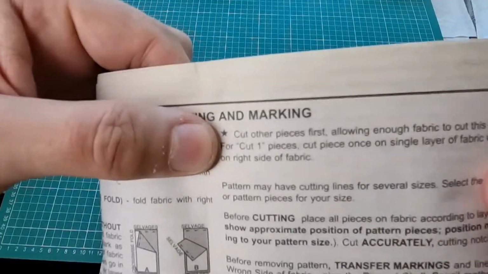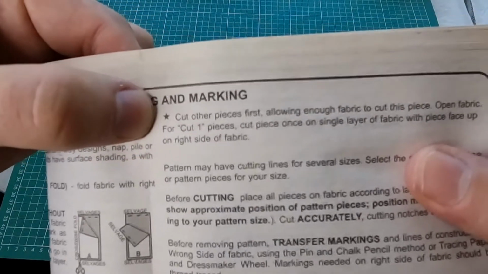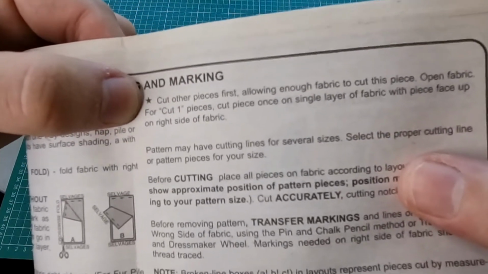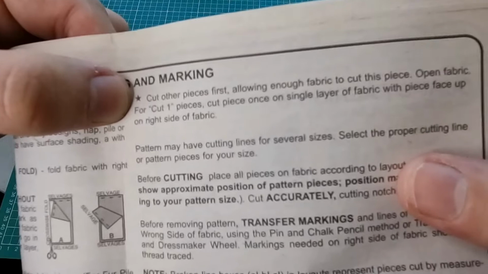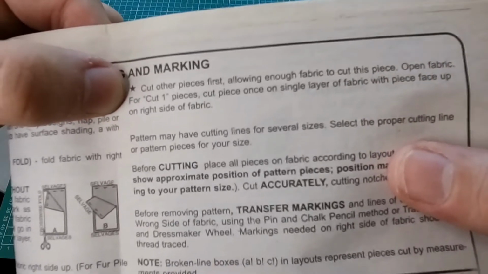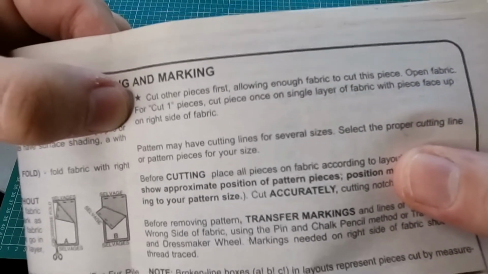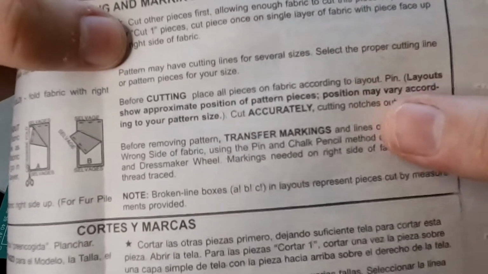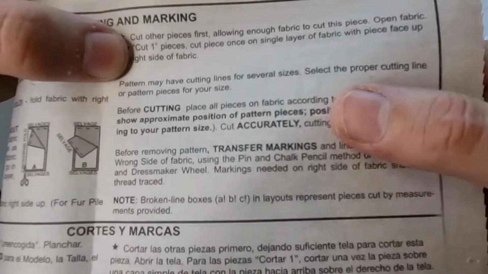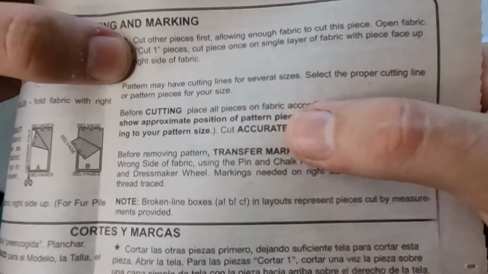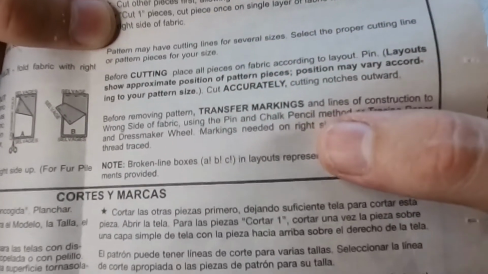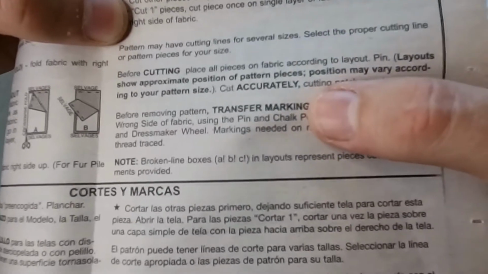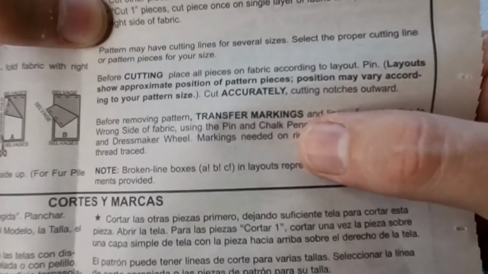It does tell you that anything with a star, it says to cut the other pattern pieces first, allowing enough fabric to cut this piece, and then open fabric for cut one piece. So that's usually the single pieces that aren't doubled or matched, and they have cutting lines for several sizes, so you select the proper cutting line for pattern piece. And it suggests that you place all the pieces on the fabric according to the layout.